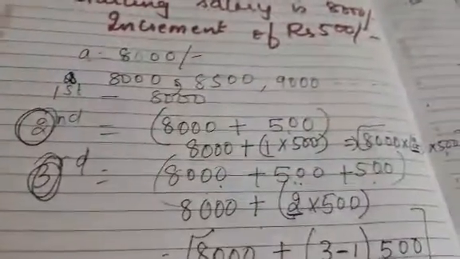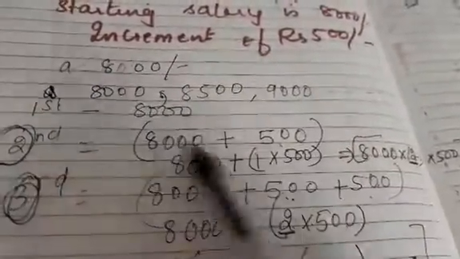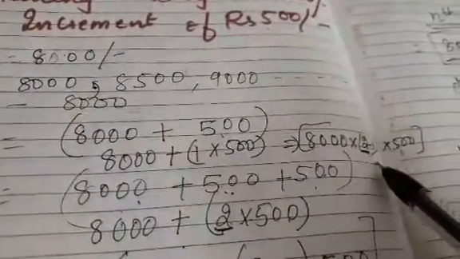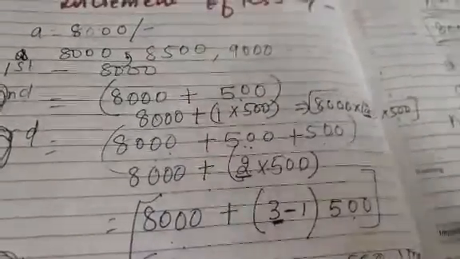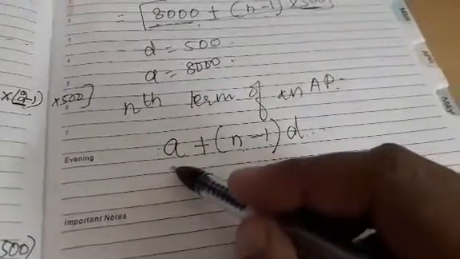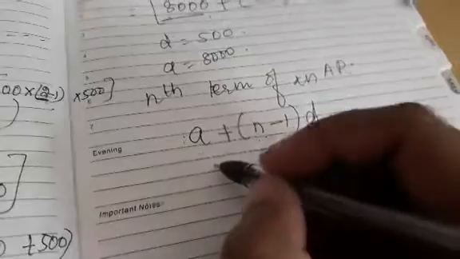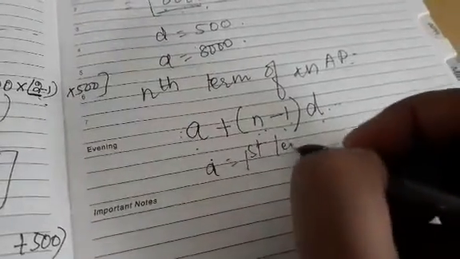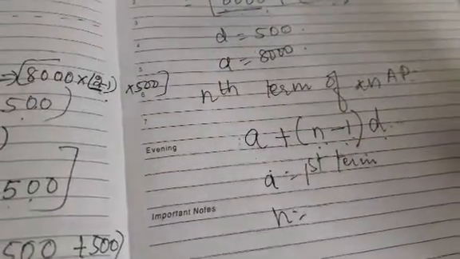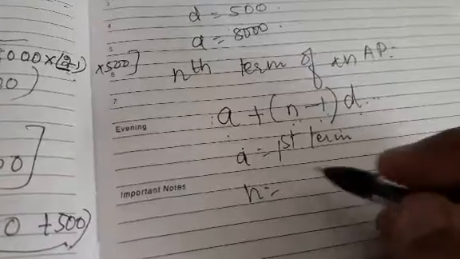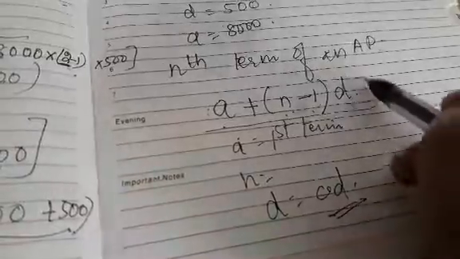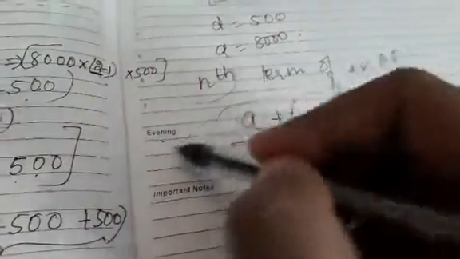So what we do is, for each term, we convert it in the form of n minus 1, and then we finally derive the formula: the nth term of an AP can be taken out by the formula a plus (n minus 1) into d. a will be the first term, n is whichever value will be given to you in the question, and d is, as you know, the common difference. So this formula can be applied to find whichever term of the AP we want to find out.